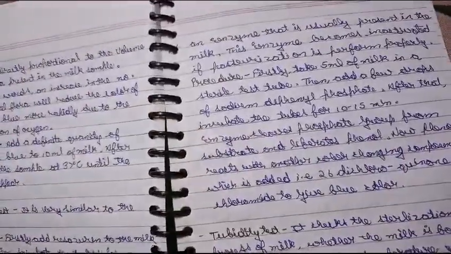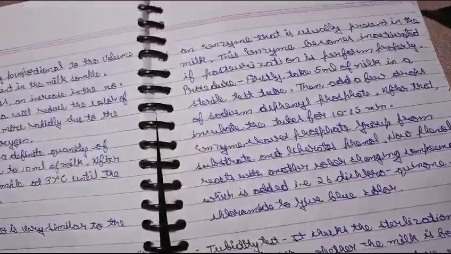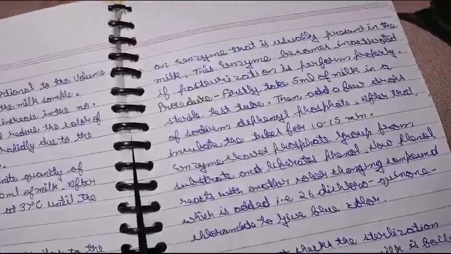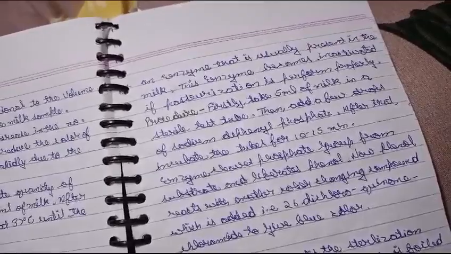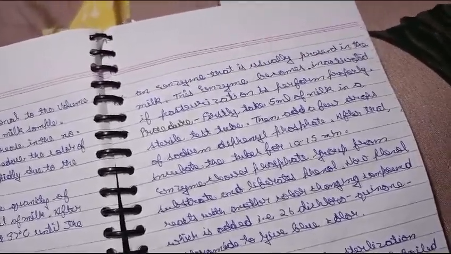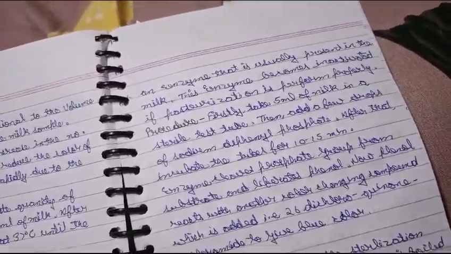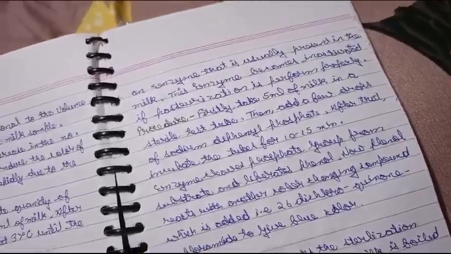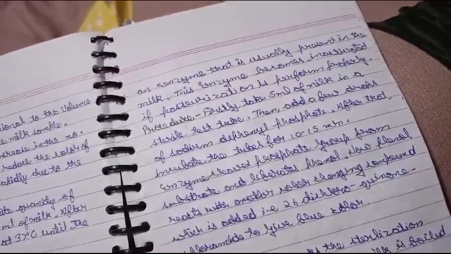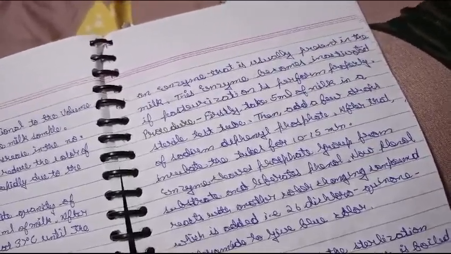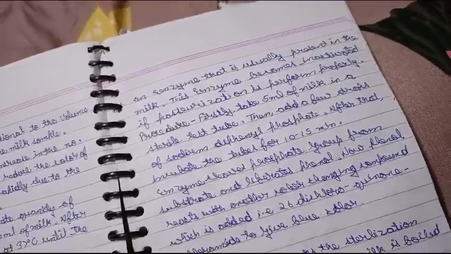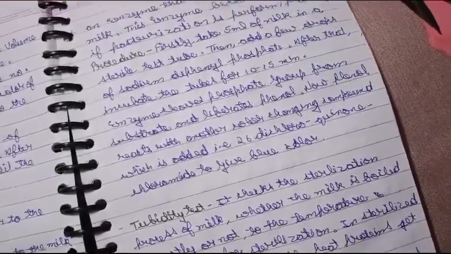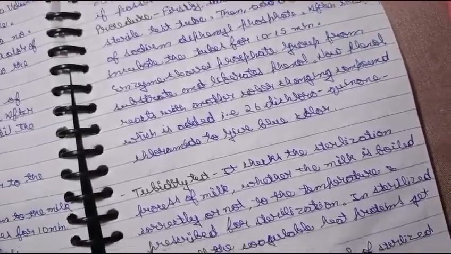Procedure: first, take 5 ml of milk in a sterile test tube, then add a few drops of sodium diphenyl phosphate. After that, incubate the tubes for 10 to 15 minutes. The enzyme cleaves phosphate groups from the substrate and releases phenol. Now phenol reacts with another color changing compound which is added, that is 2,6-dichloroquinone chlorimide, to give blue color.